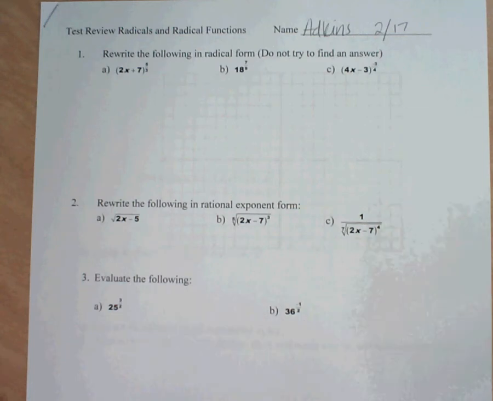Hello, this is your review for your radicals and radical function test, which will be on Wednesday, February 17th. The first part says rewrite the following in radical form. Do not try to find an answer.